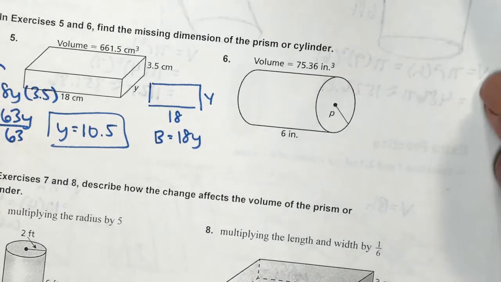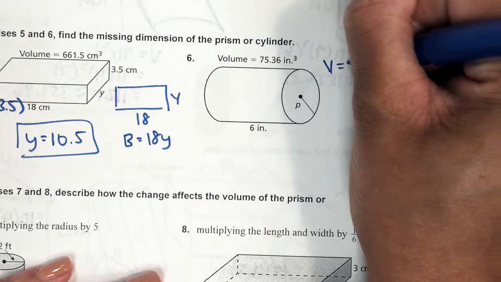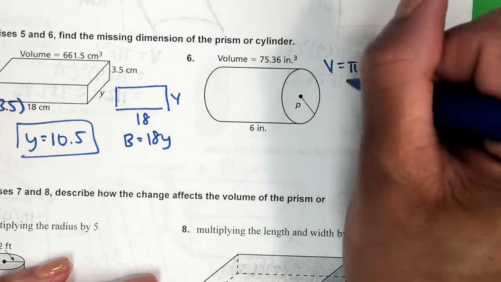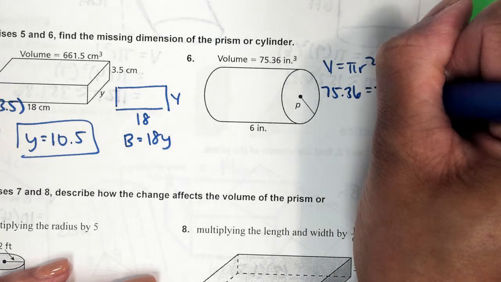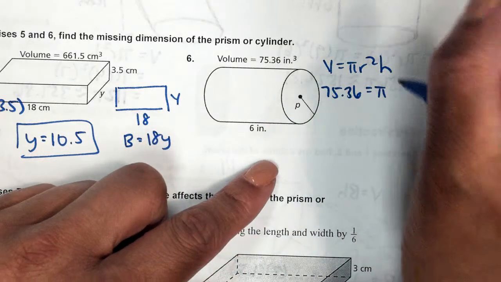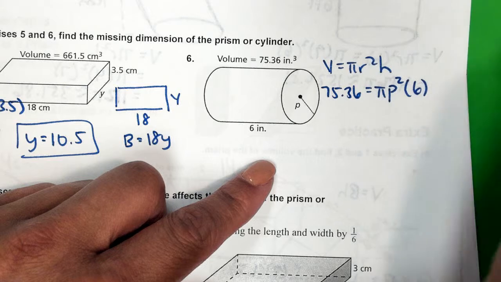So for a cylinder, remember our volume is going to be pi r squared times the height. So the volume is already given to us as 75.36. Now I still have the pi. I don't know what the radius is. That is what r is. So we have r, and remember this is squared, and then the height is 6.